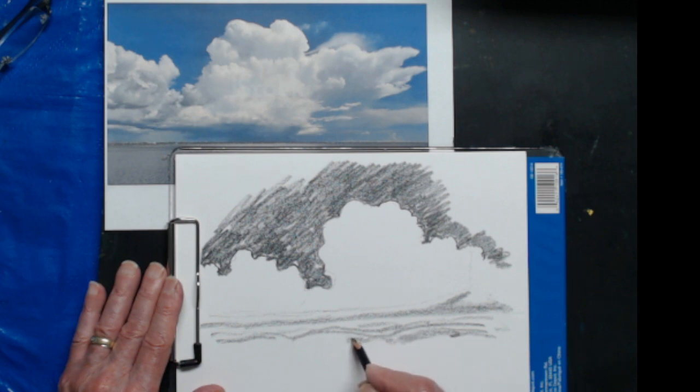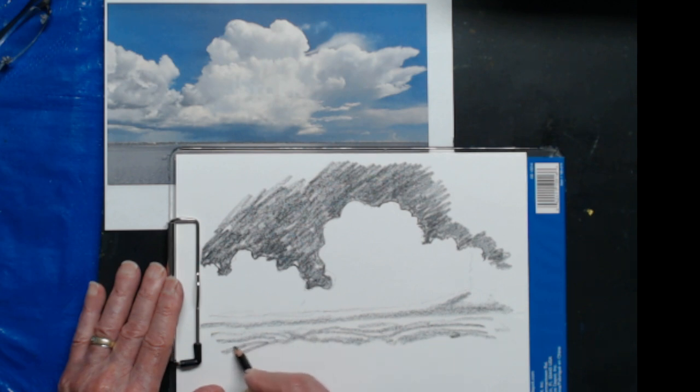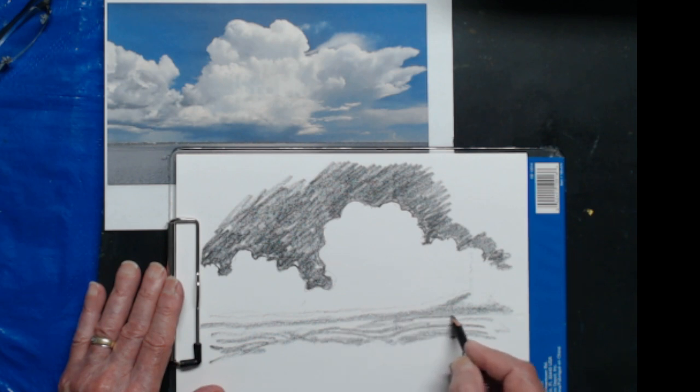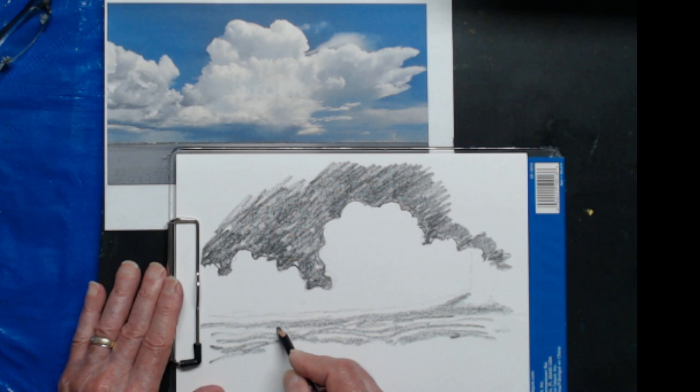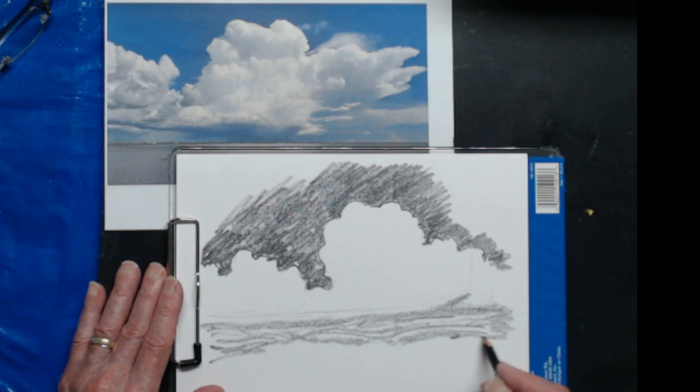Some waves are larger than others. But just to get the idea, give the impression of what you're doing. That's all we want to do. That's all we want to capture. Capture the impression.